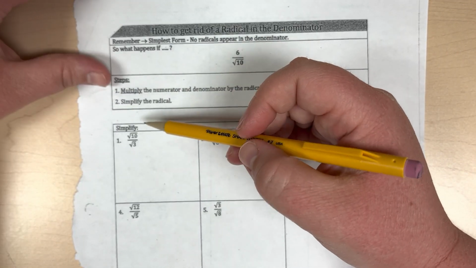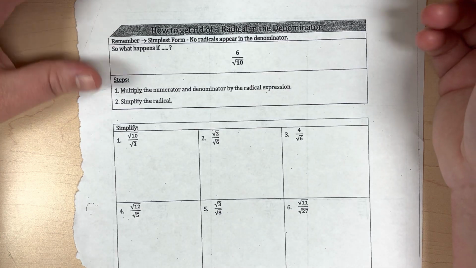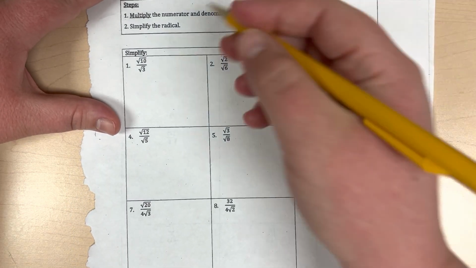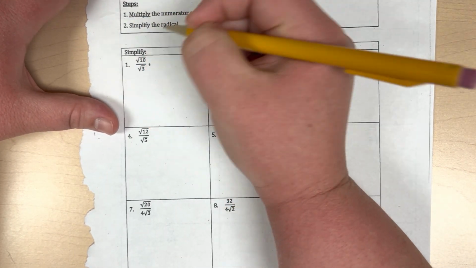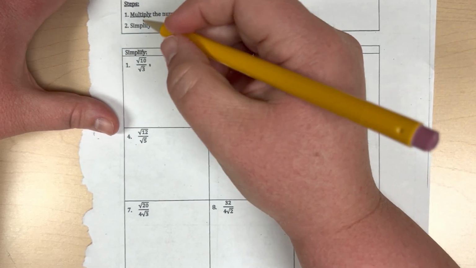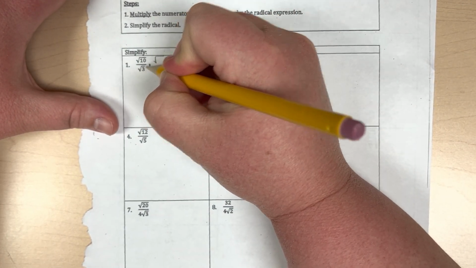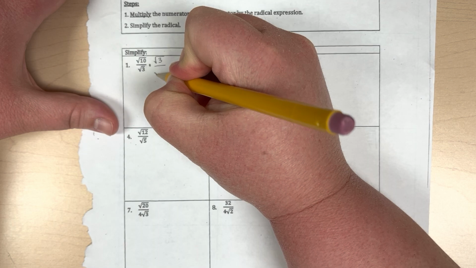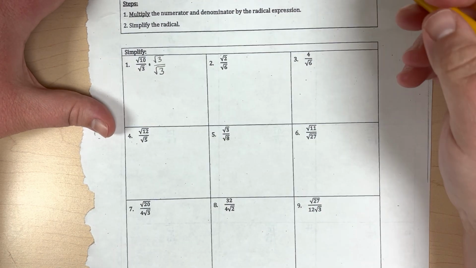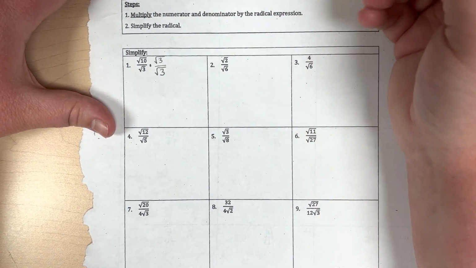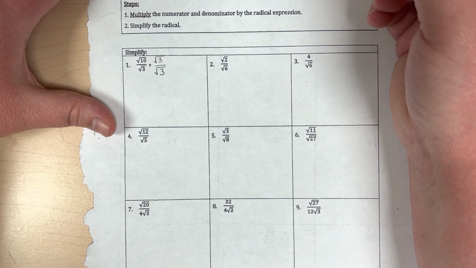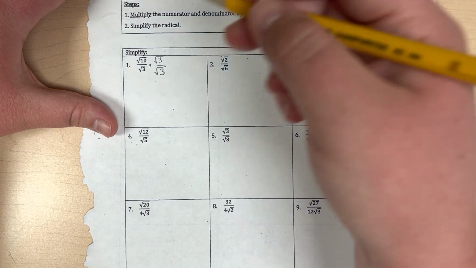So if I'm looking at problem 1, 10 and 3 are not perfect squares, so I'm going to have to rationalize. And when I said multiply the numerator and denominator by the radical, I mean multiply the top by radical 3 and the bottom by radical 3. And the reason you can do this is because radical 3 over radical 3 is just 1. So technically you're still multiplying by 1.